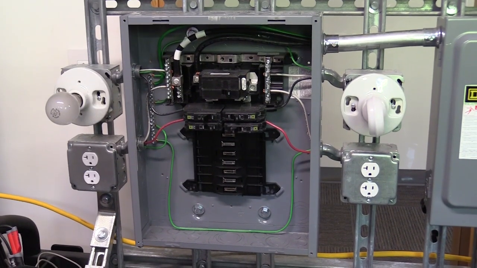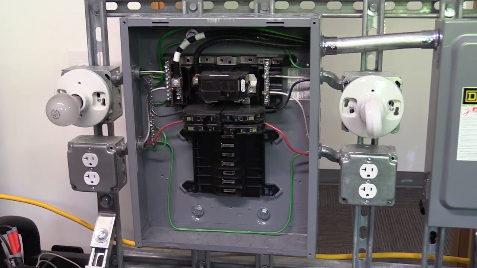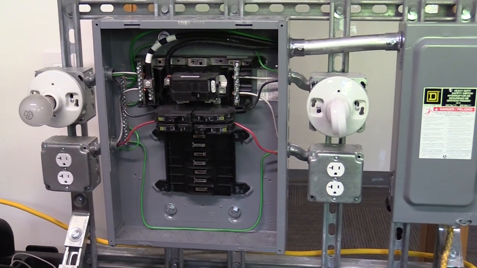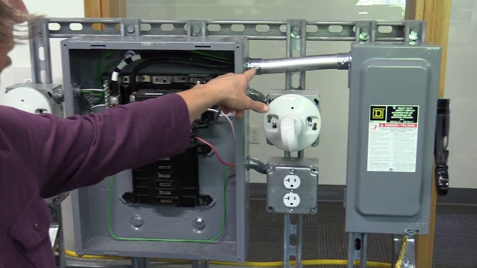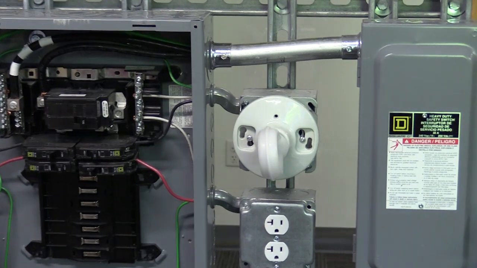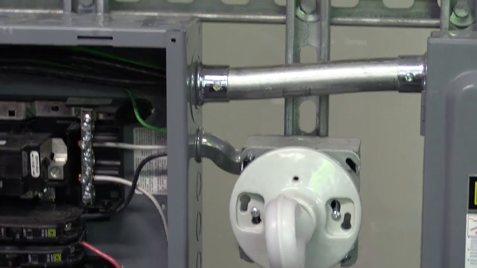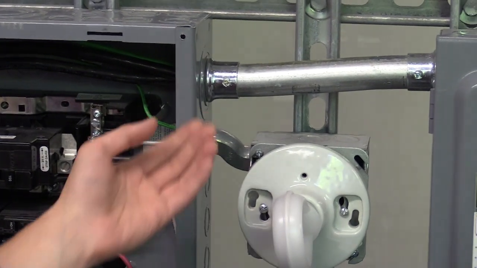And of course, as typical with any electrical panel, you have several shiny surfaces and some dull surfaces. And so for this demonstration, we're going to just zero in on this little shiny spot right here on the conduit.